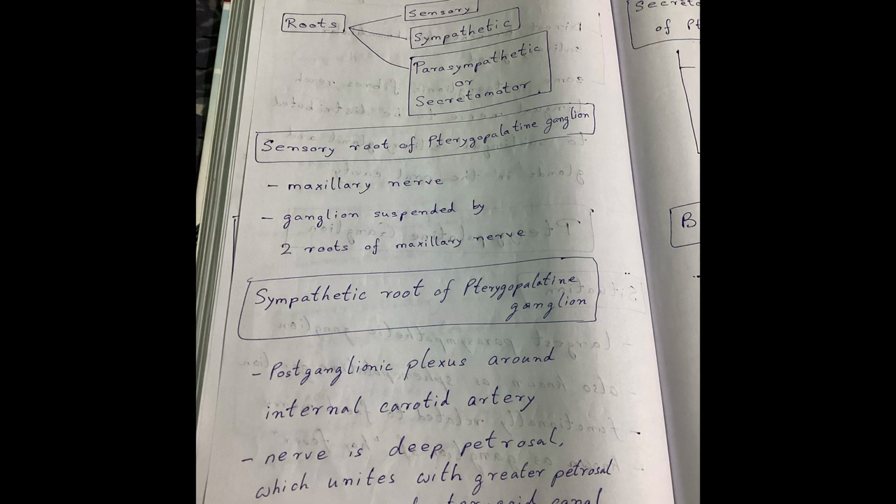Now, pterygopalatine ganglion. Pterygopalatine ganglion is the largest parasympathetic ganglia in the head and neck. It is also known as sphenopalatine ganglion. Functionally, pterygopalatine ganglion is related to facial nerve, and pterygopalatine ganglion is also known as ganglion of hay fever. Now, pterygopalatine ganglion has 3 roots: sensory, sympathetic, and parasympathetic or secretomotor. Sensory root of pterygopalatine ganglion is maxillary nerve. Ganglion is again suspended by 2 roots of maxillary nerve.